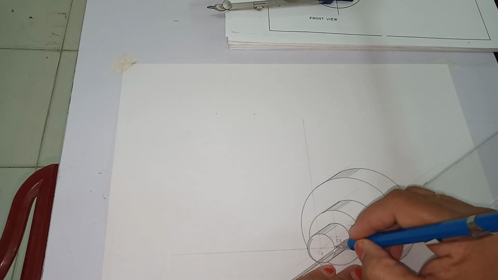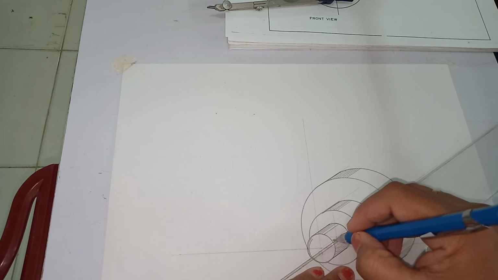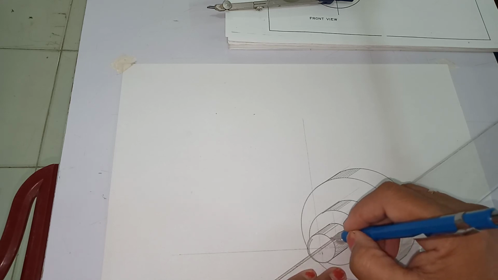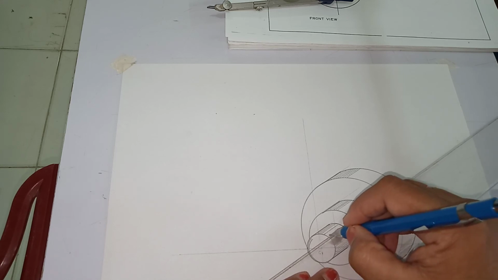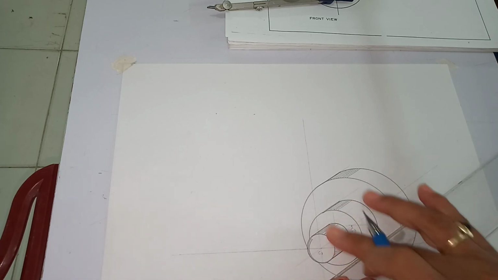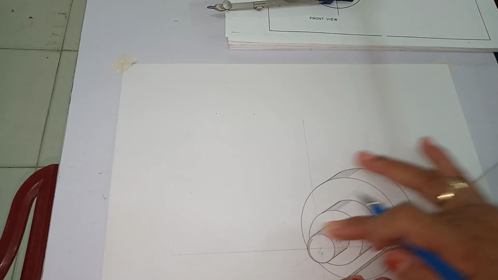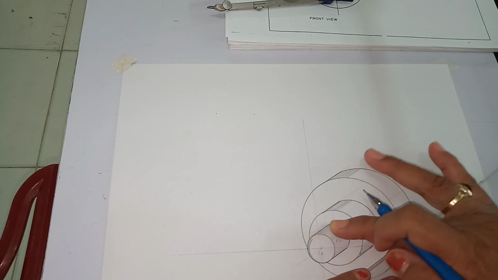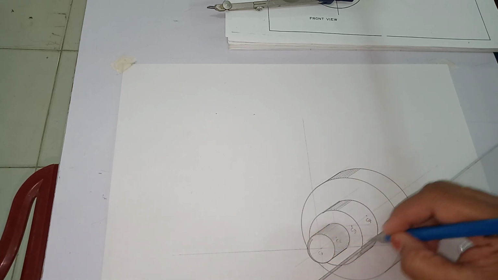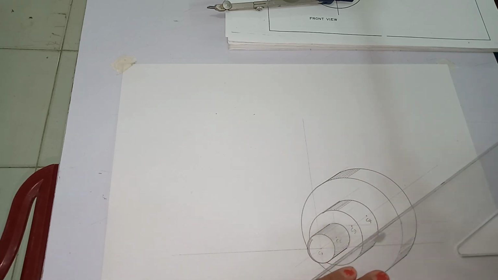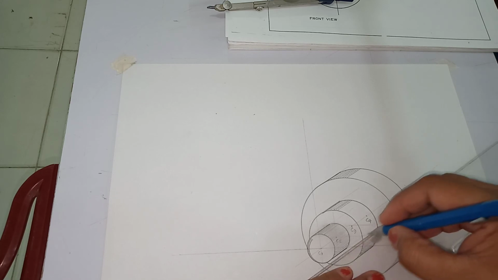By the way, I am showing a minimal presentation on how to apply shade in a drawing. This is just a basic.